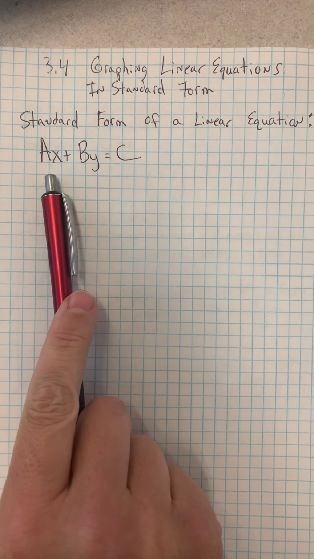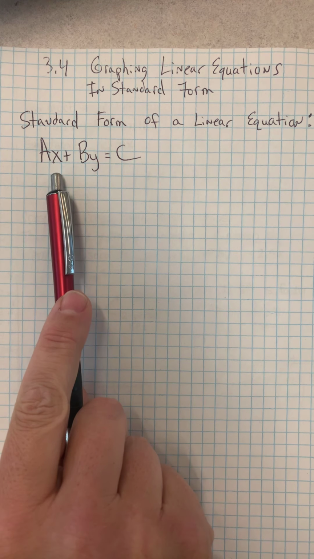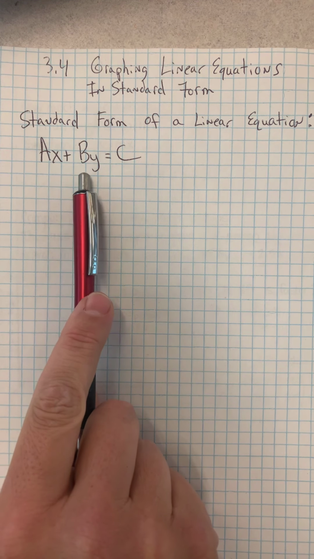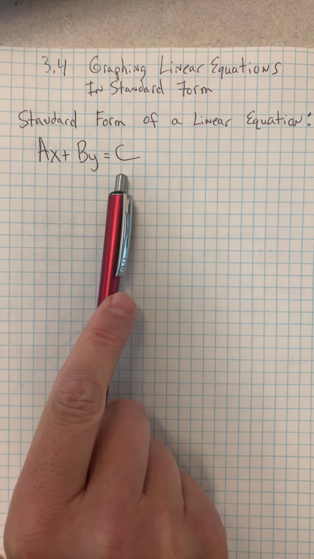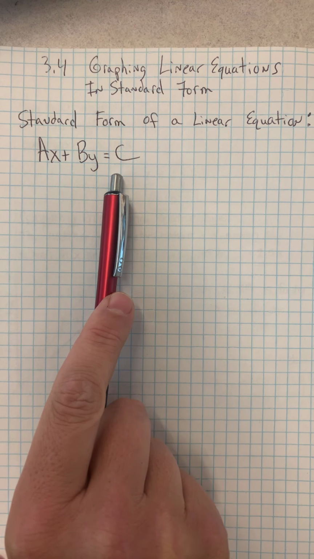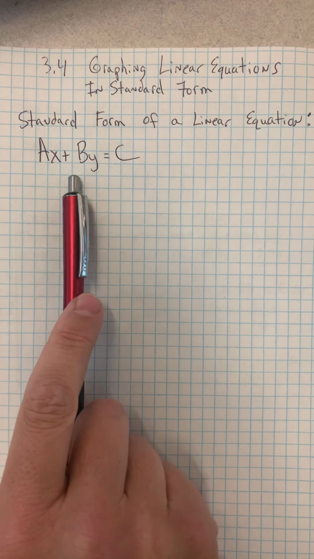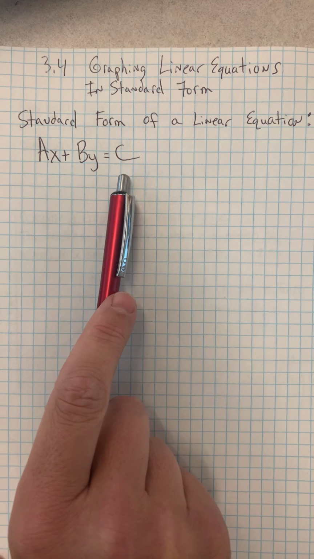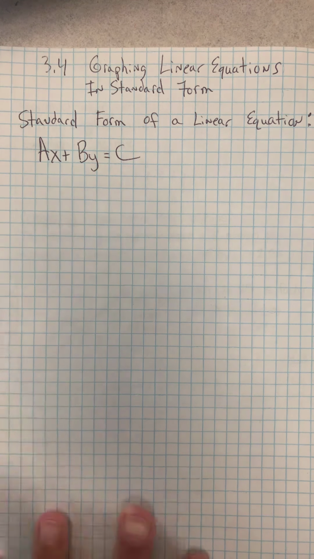So when I see a linear equation and I have some coefficient a multiplied by x, and I'm adding or subtracting some coefficient b times y is equal to c, when my x and my y are on one side of the equation, and I have some number on the other, some constant, this is what we call standard form.